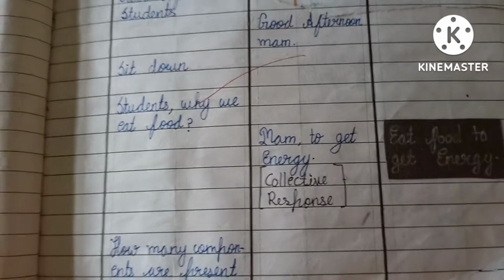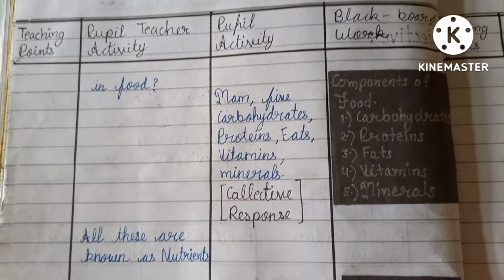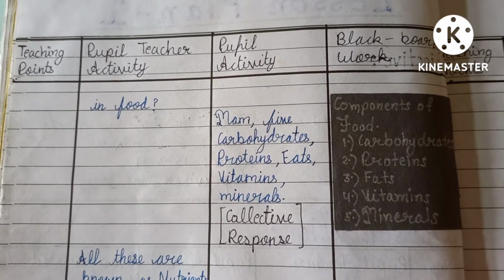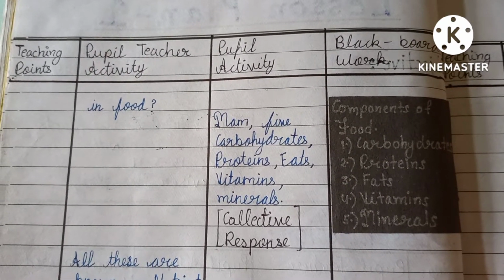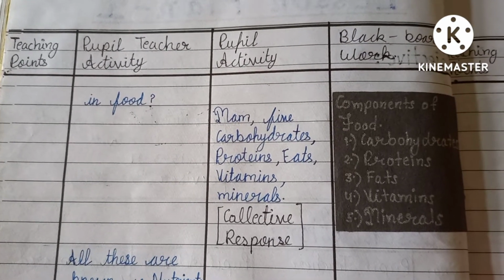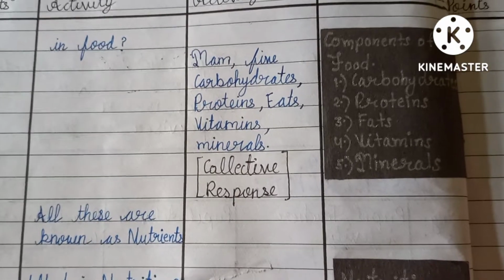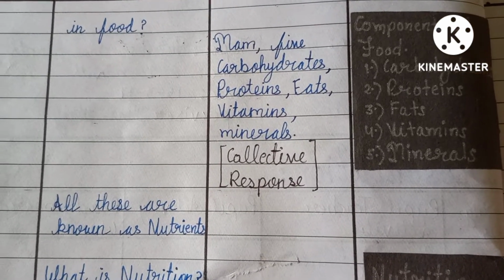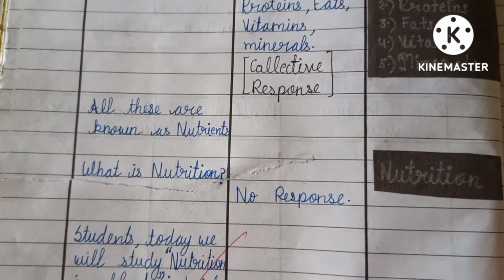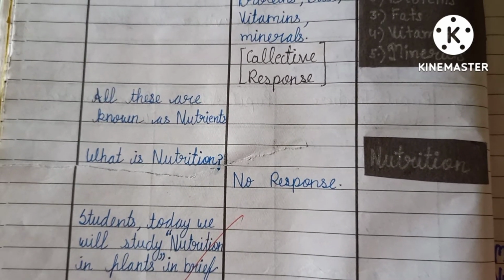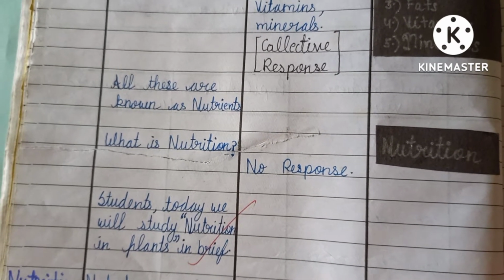After that, we will ask how many components are present in food. Ma'am, 5: carbohydrates, proteins, fats, vitamins, minerals. It is a collective response. We write components of food: carbohydrates, proteins, fats, vitamins, minerals on the blackboard. All these are known as nutrients. What is nutrition? No response. We write the word nutrition on the blackboard.